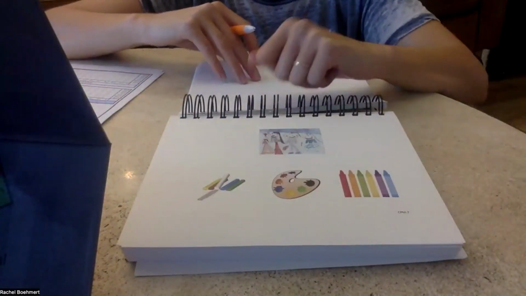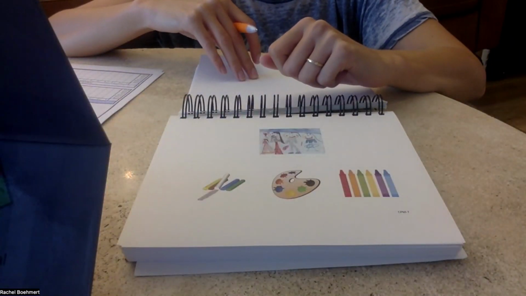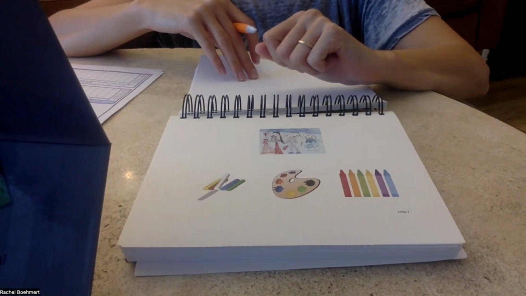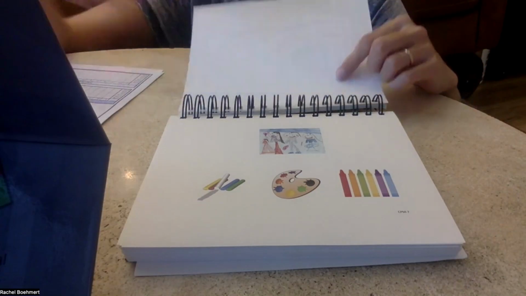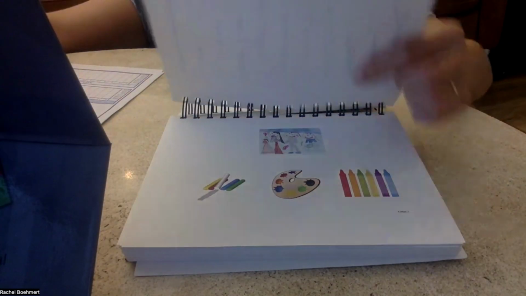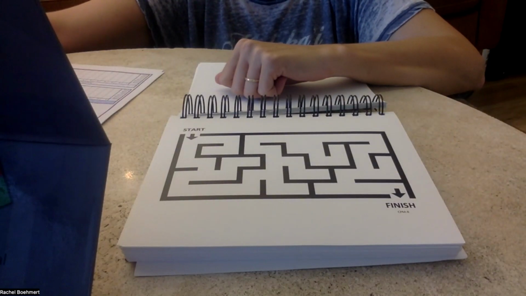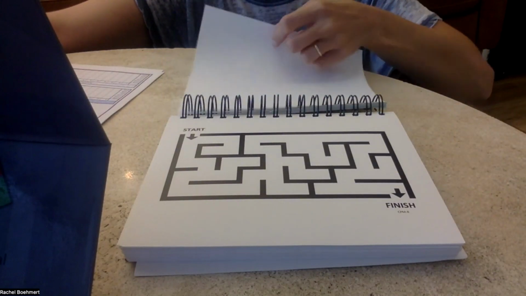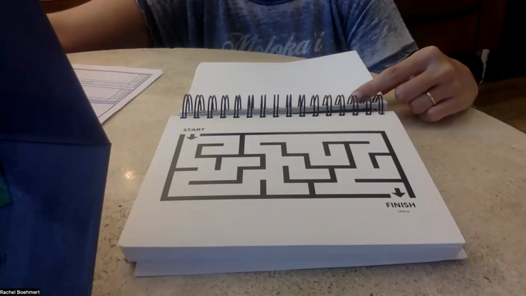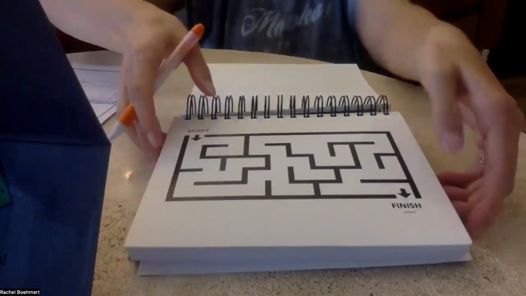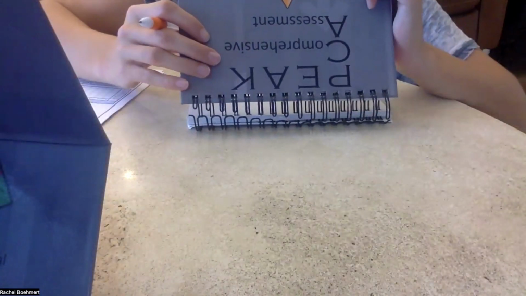What did the person use to make this? Tell me. Begin at the start and complete the maze by tracing it with your finger to the finish. Pretend to drive a car.